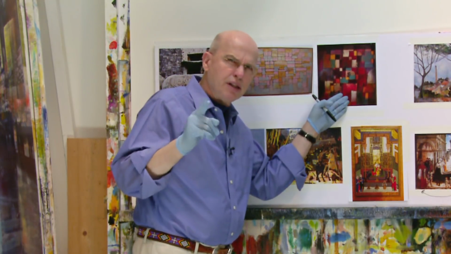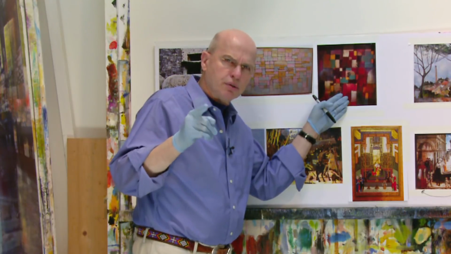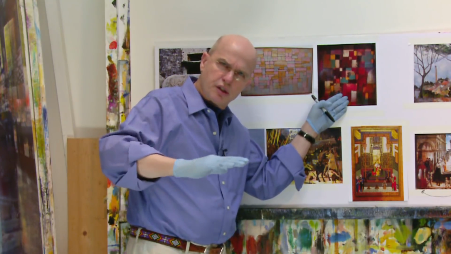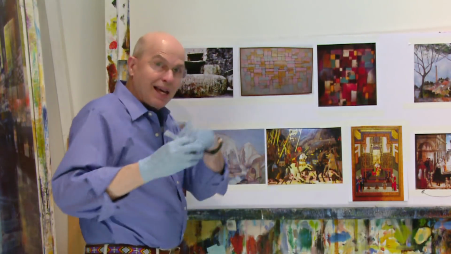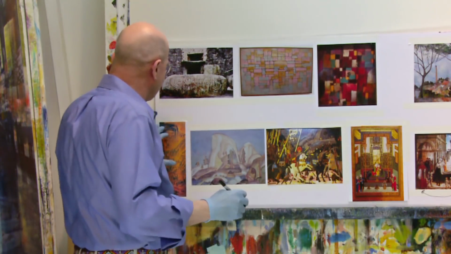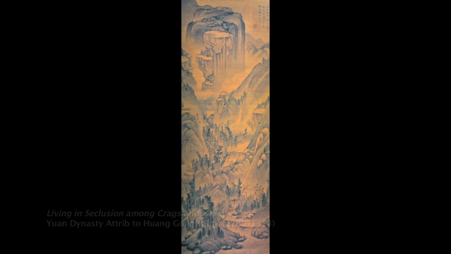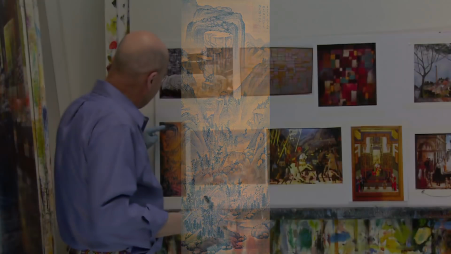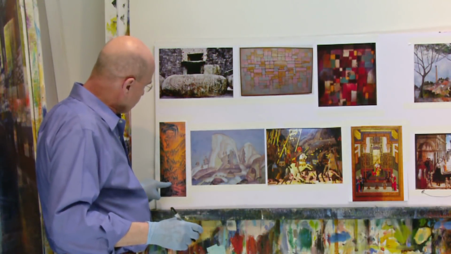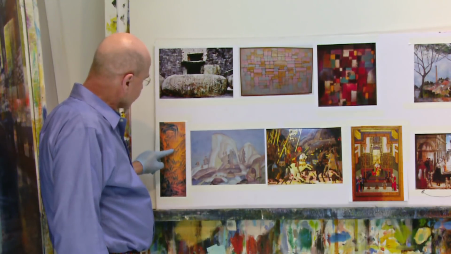Now let's see how else we can borrow other sources, other cultural sources, not just young children. We'll go back in time again, this time hundreds of years back to the Yuan dynasty, to Hongguang Wang, whose name I'm sure I'm butchering in Mandarin. And I want you to notice he's using a serpentine pattern.